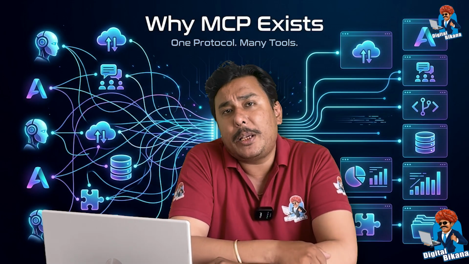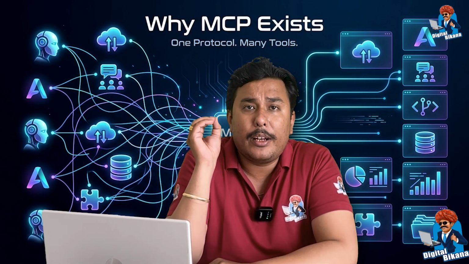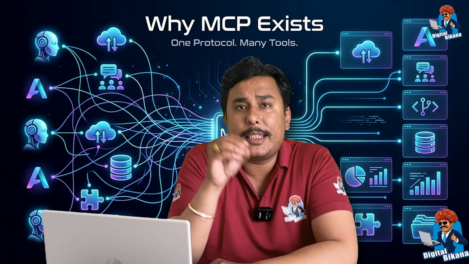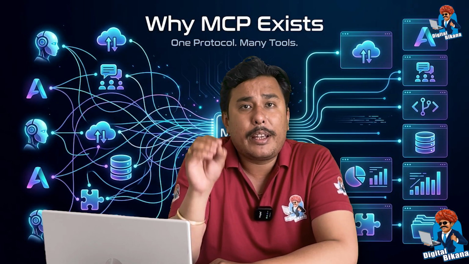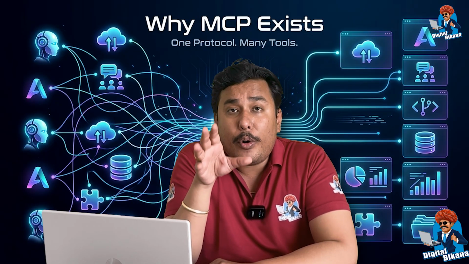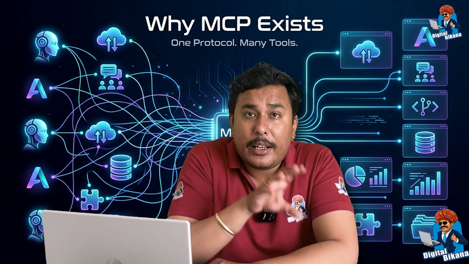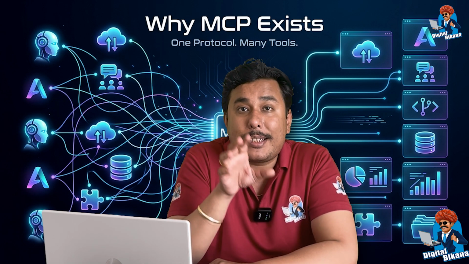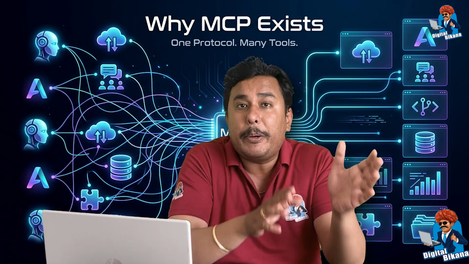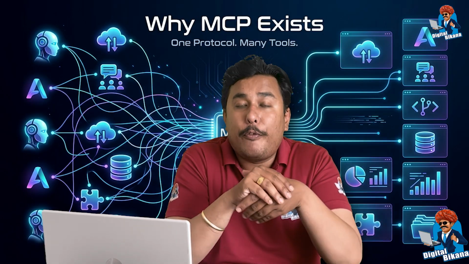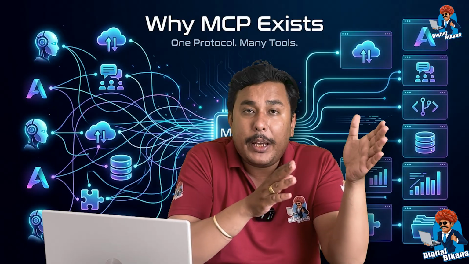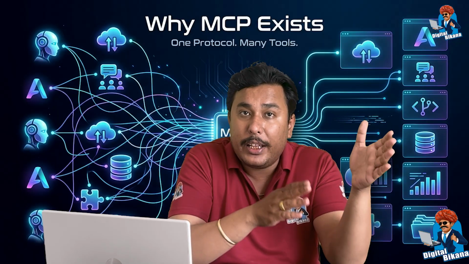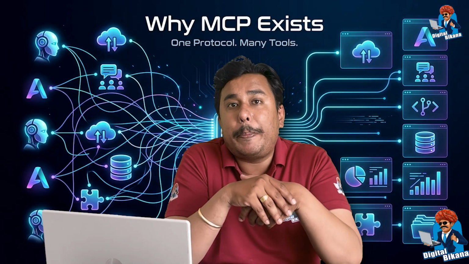Now, why does MCP exist? Maybe you are working in Google Drive, Google Sheets, Facebook Ads Manager, Canva, right? So if you want to connect it with other platforms, you need to integrate it using custom APIs. But MCP does the same work for you, right? MCP connects these platforms with AI tools using an MCP server.